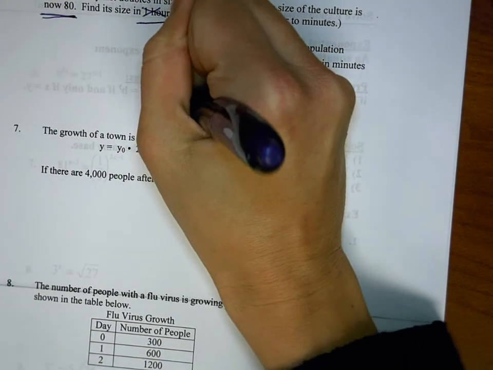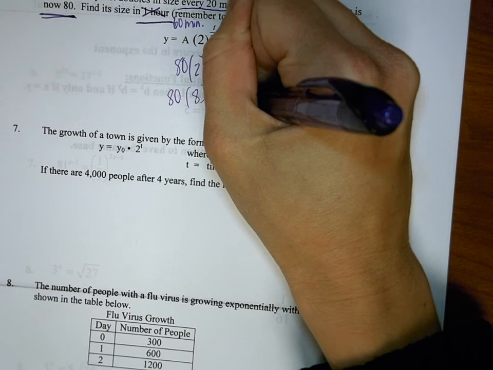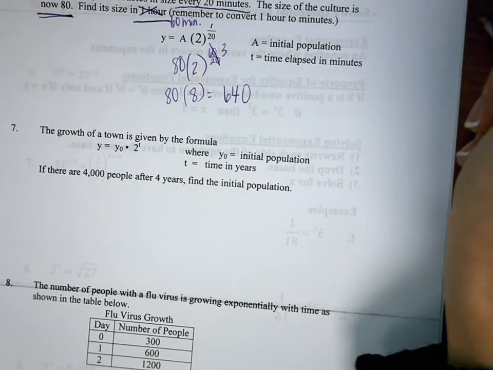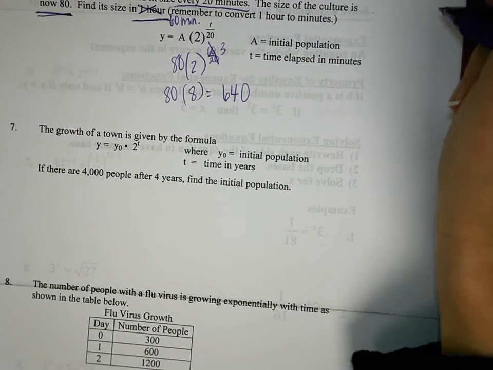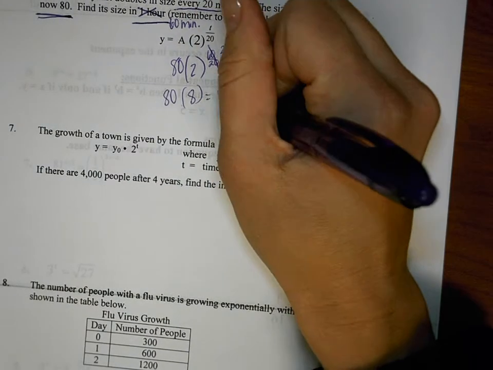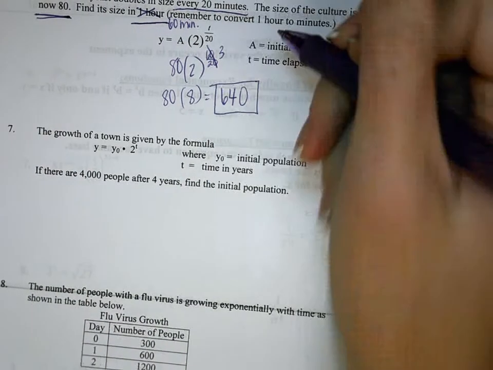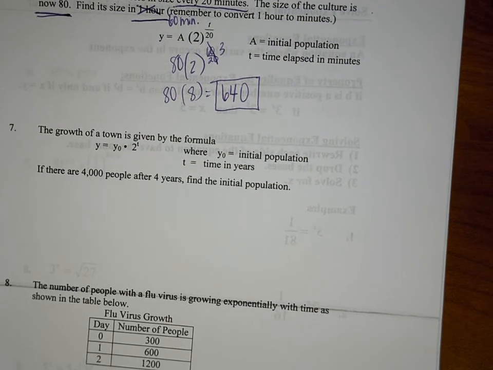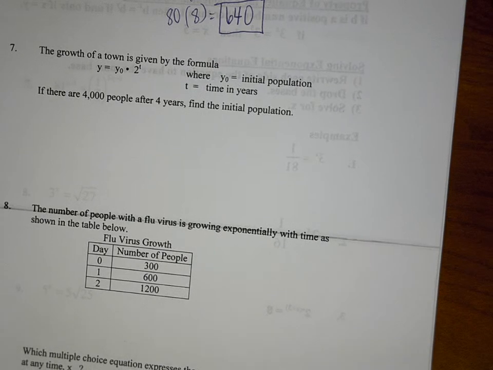And 80 times 8 is? 640. And it didn't really tell us what it was. 640 units. I don't know. Okay. All right. To get through this, we're going to keep going.